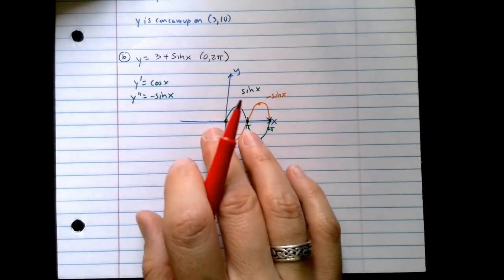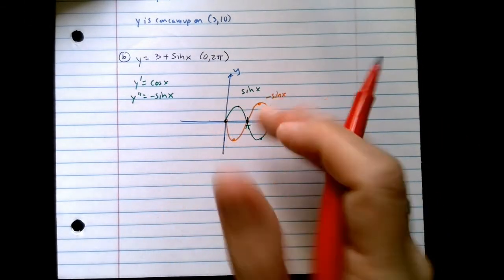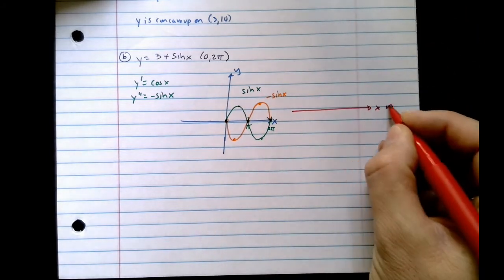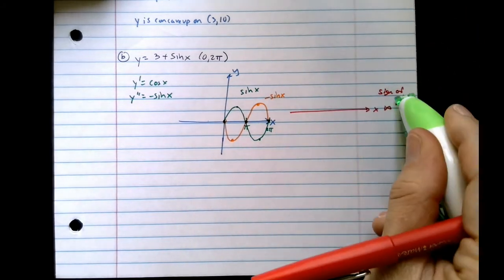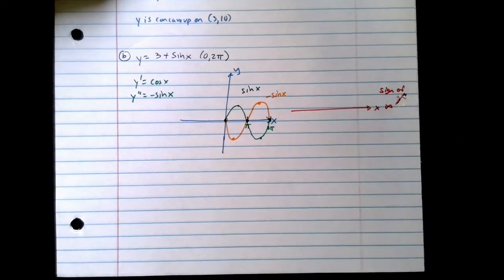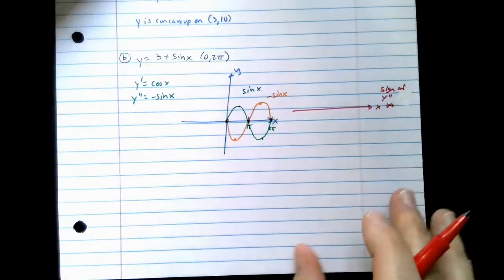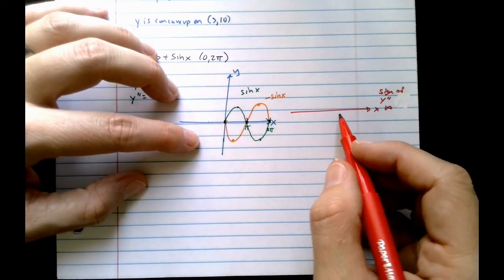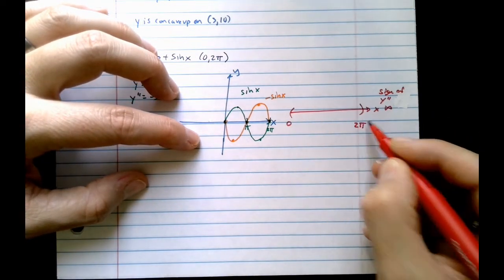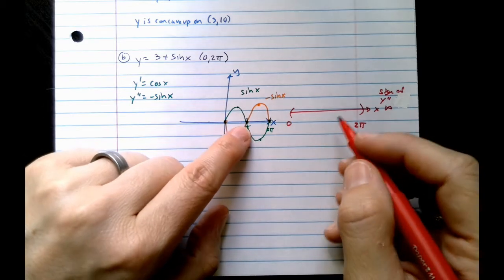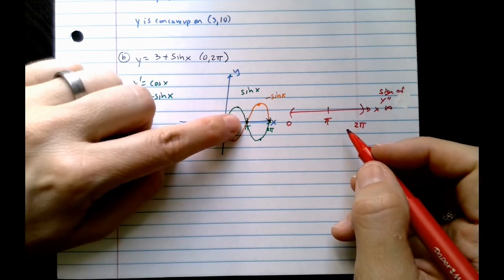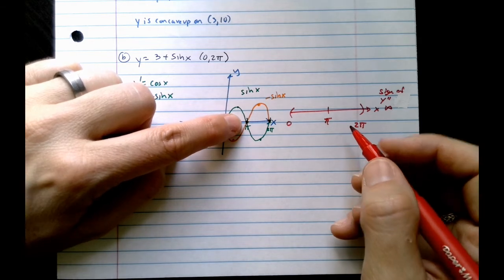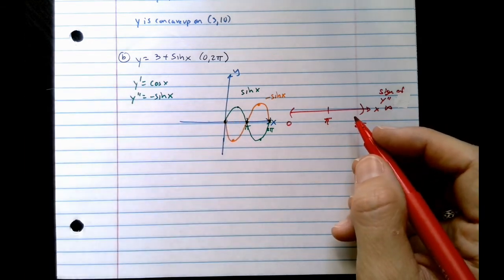Now let's make a sign chart because we can see that our second derivative actually alternates sign. It's negative and positive. So what am I going to put on here? Well, I'm going to focus on this open interval from 0 to 2 pi. And I want to note the x-intercept here. Now, keep in mind, this is when the second derivative is 0, which means this is a candidate for a point of inflection.